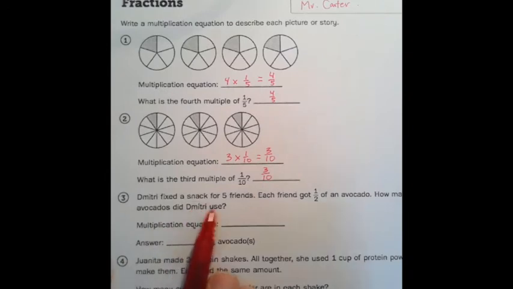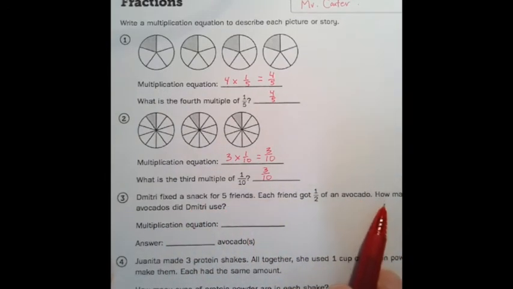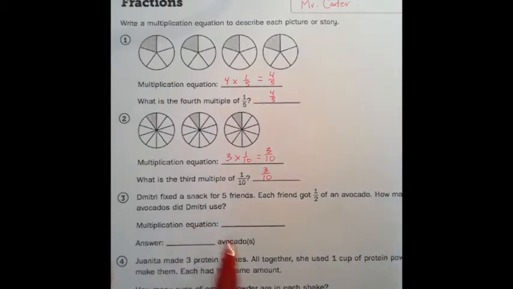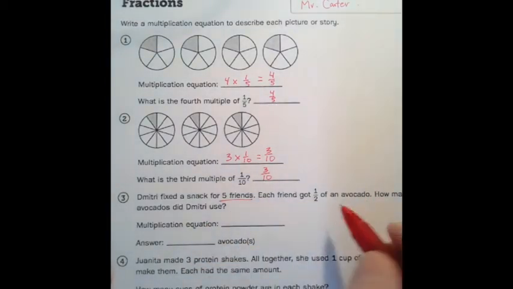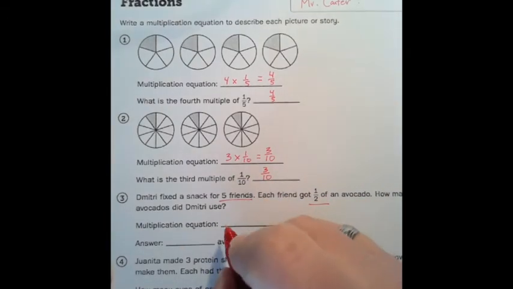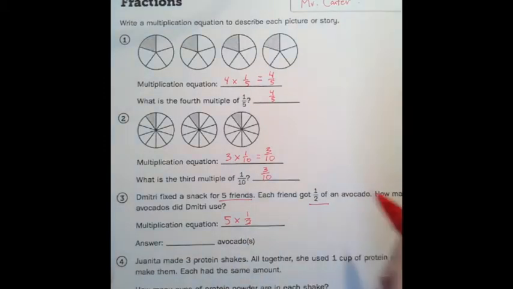Dimitri fixed a snack for 5 friends. Each friend got a half of an avocado. How many avocados did Dimitri use? So we have 5 friends, and they're each getting 1/2 of an avocado. So if we go 5 times 1/2 would be our multiplication equation.